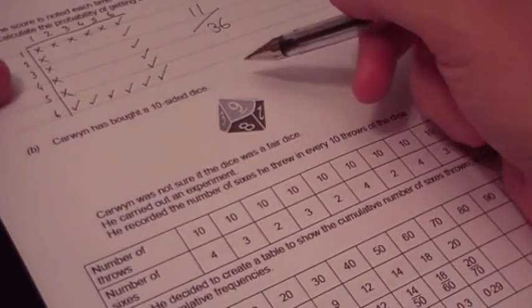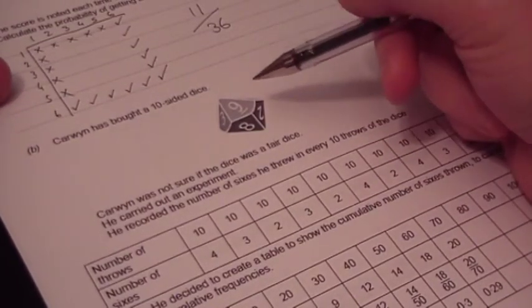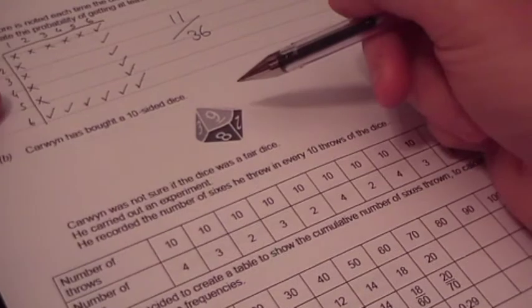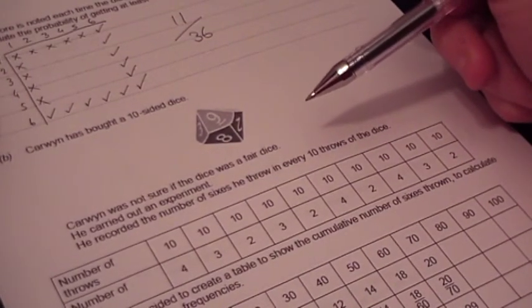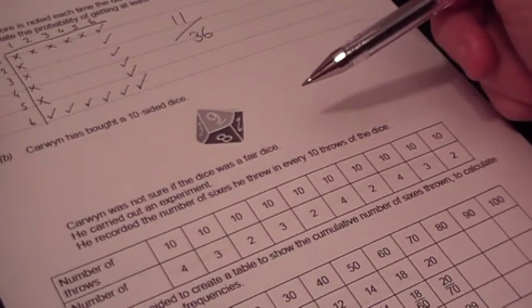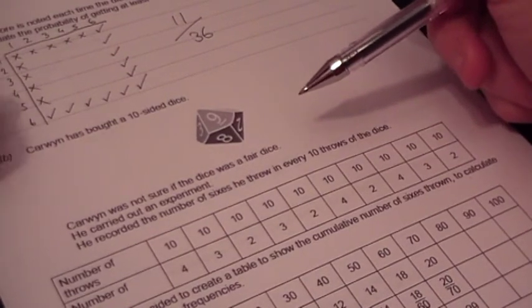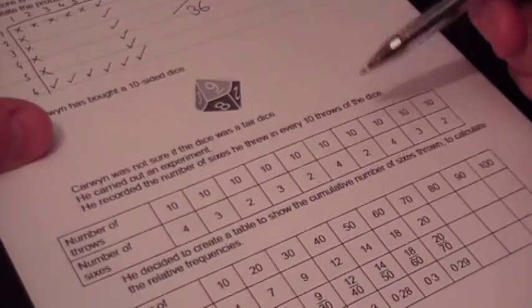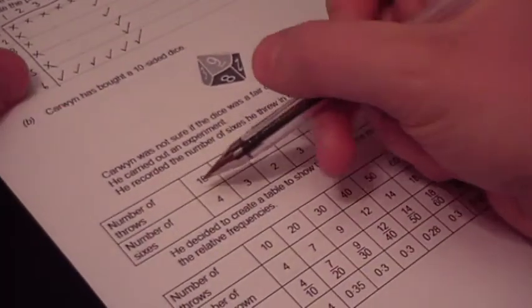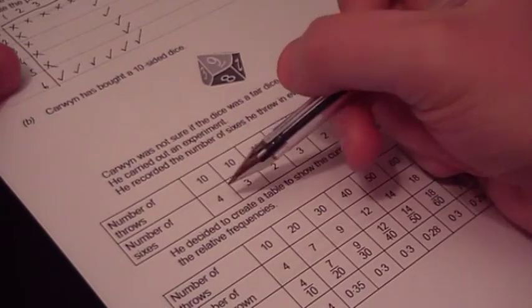Carwin has bought a 10-sided dice, and we can presume then that it's got the numbers 1 to 10 on it. Carwin was not sure if the dice was fair. That means does one number come up more often than the others. He carried out an experiment. He recorded the number of 6s he threw in every 10 throws of the dice. So he threw it 10 times and he got 4 6s.